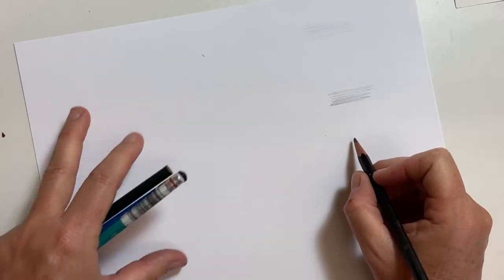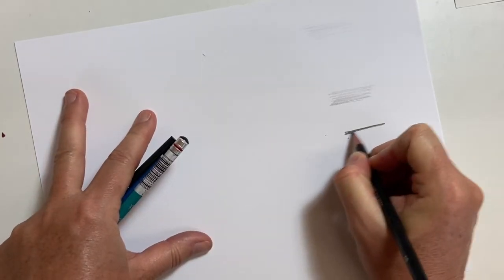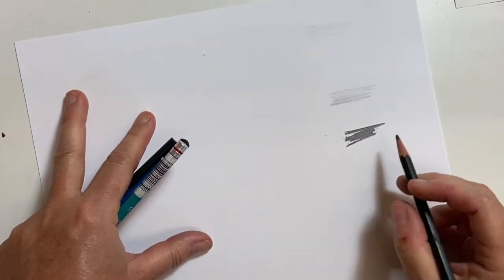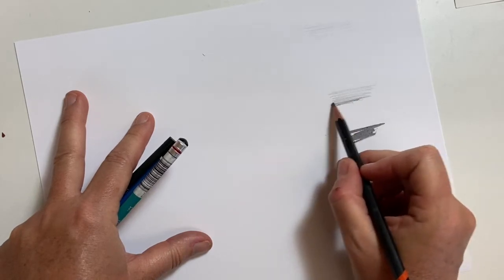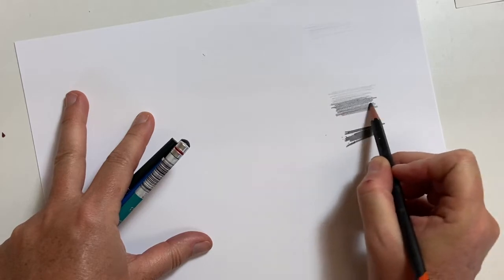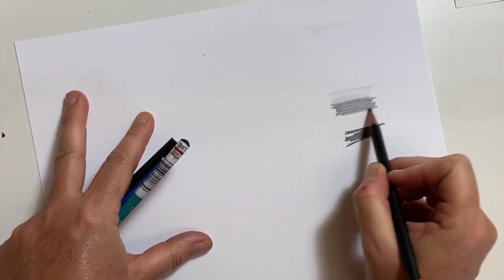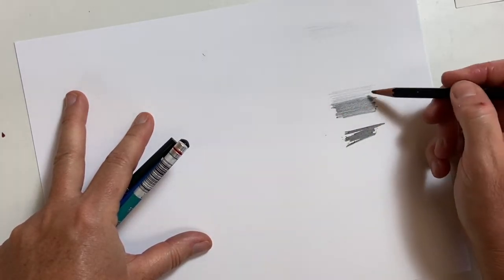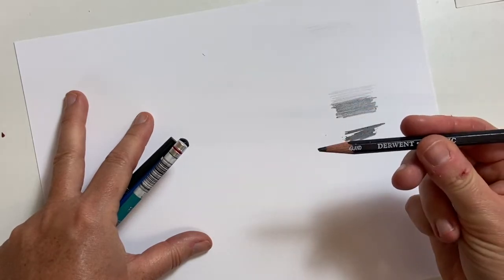Because you can barely see that on the paper right now. And then the other variable is pressure. So you don't necessarily want to be doing this, but I can go from this to a nice steady pressure where I'm still not digging it and etching it. I'm not etching this into the paper. But you can definitely see I went from that to that with the same pencil, just with pressure. I'm gonna just use a basic 2B pencil.